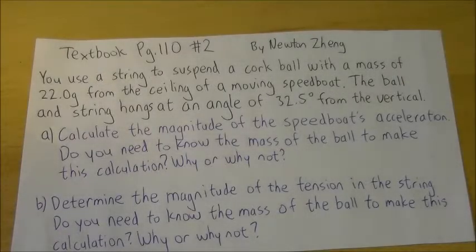Alright, hey guys, my name is Newton, and today I'll be teaching you how to solve textbook page 110, question number 2. Let's get started.